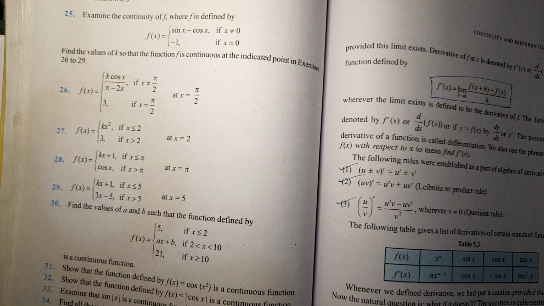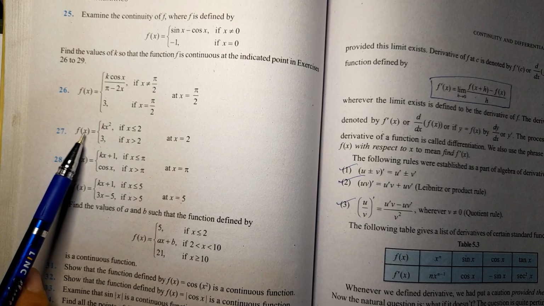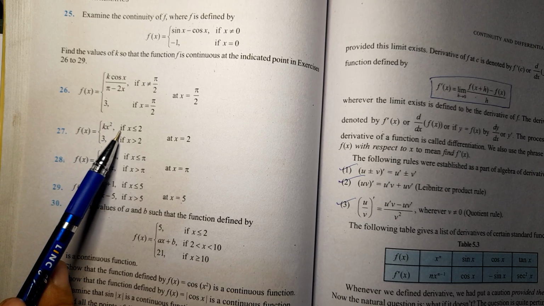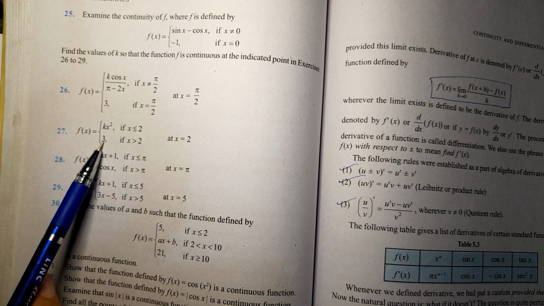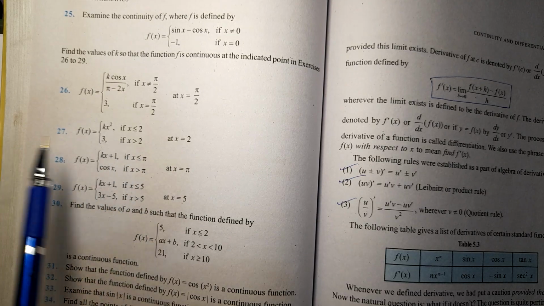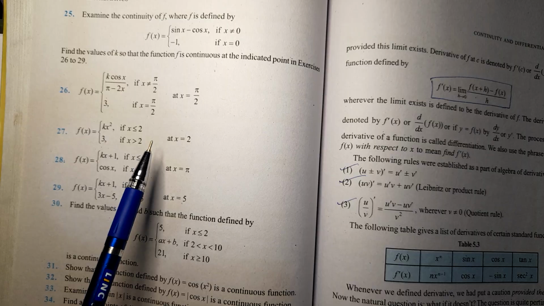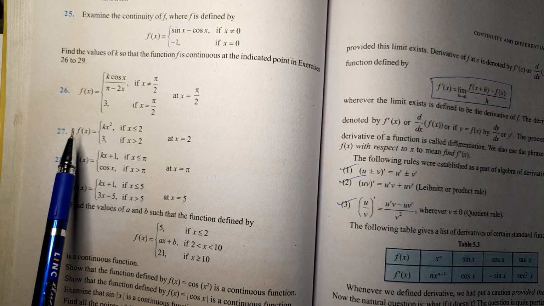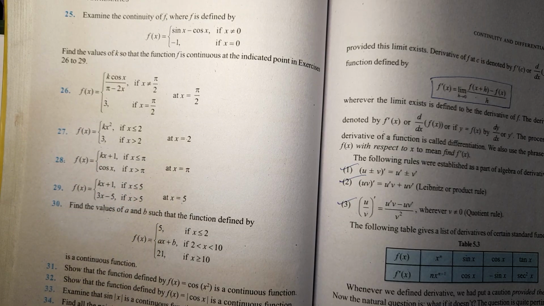Question 27, here also you have to find the value of k. F of x is given, f of x is equal to kx square if x less than or equal to 2, and 3 if x greater than or equal to 2. This function is continuous at x equal to 2. We have to find the value of k.